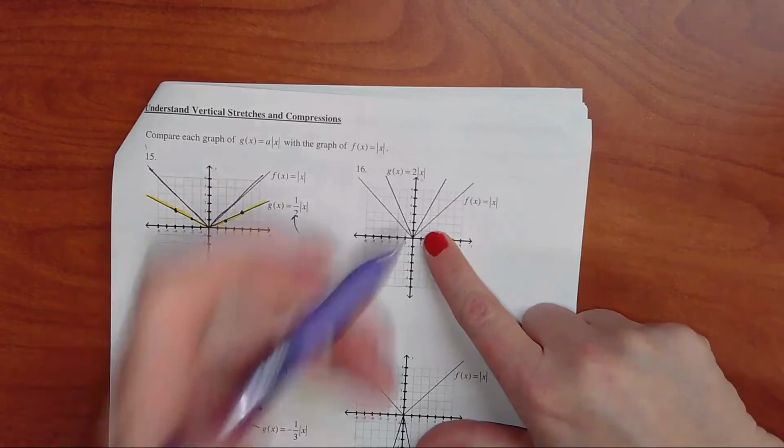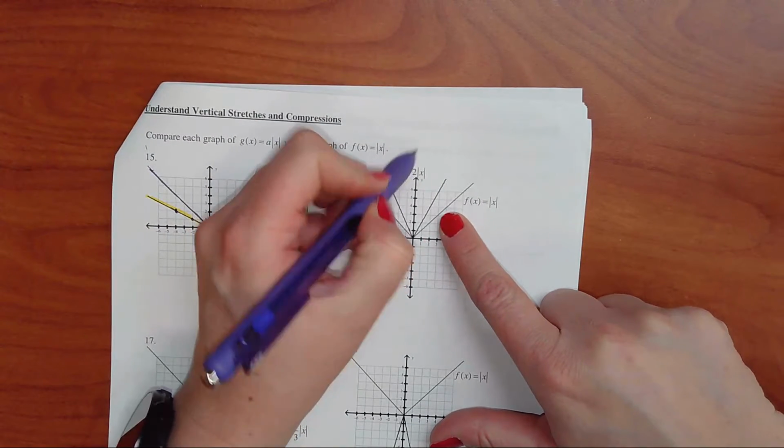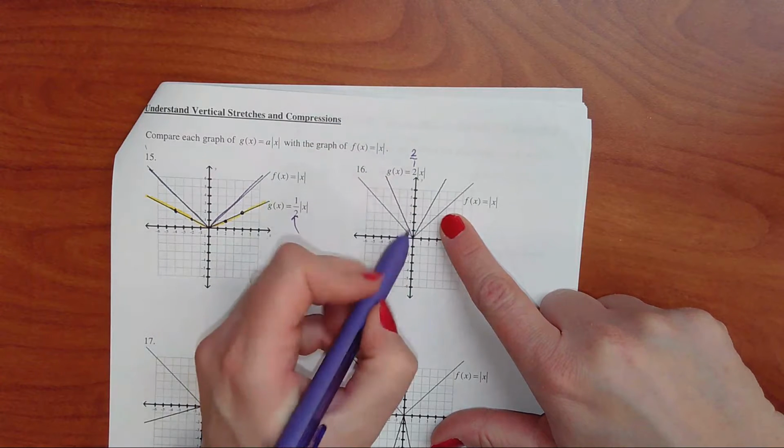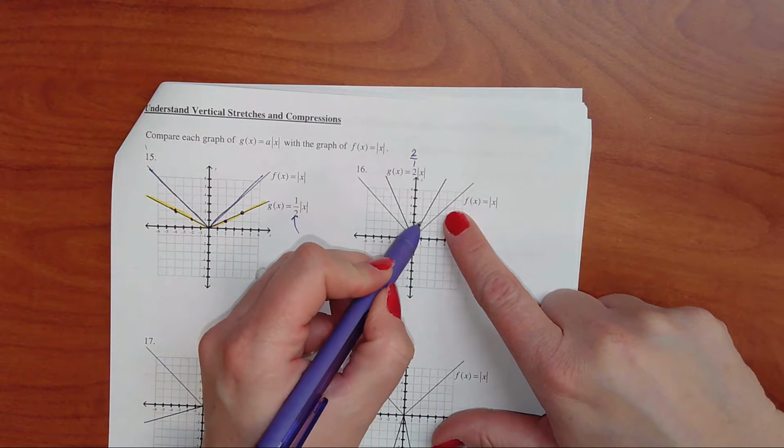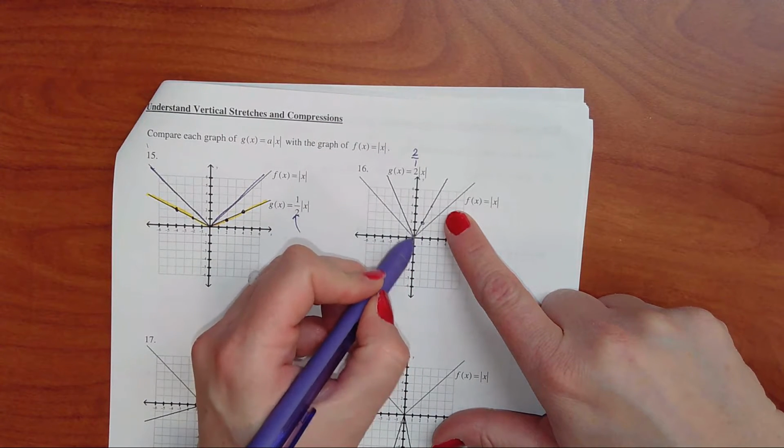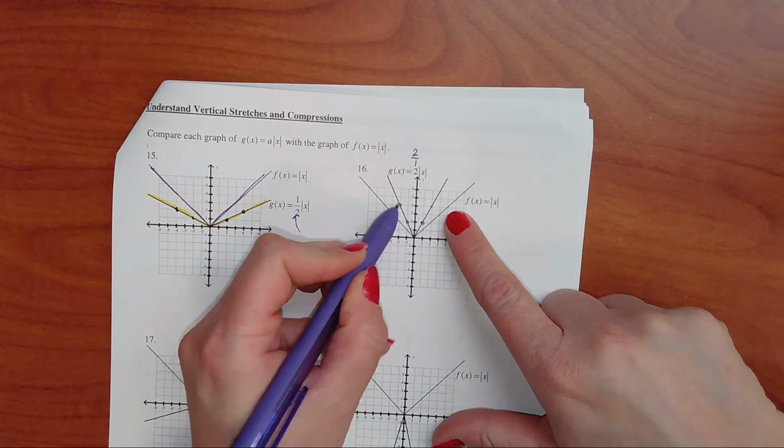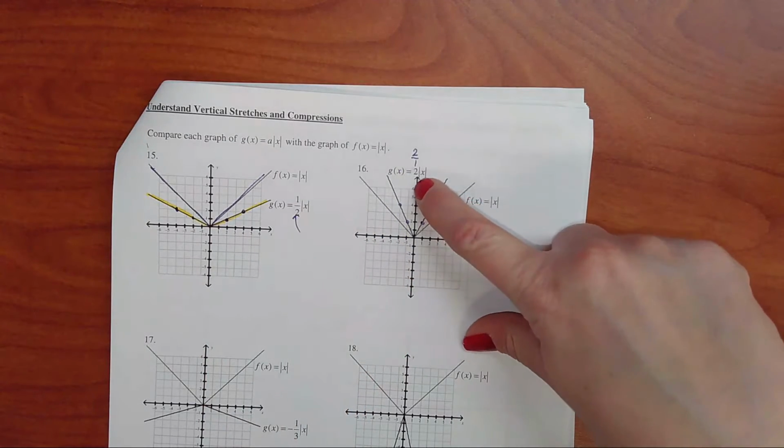Same thing here. Here you have a slope of 2, which again is like 2 over 1. So that means you go up 2 over 1, up 2 over 1, up 2 over 1 on both sides. This one doesn't have any plus or minus going on either.